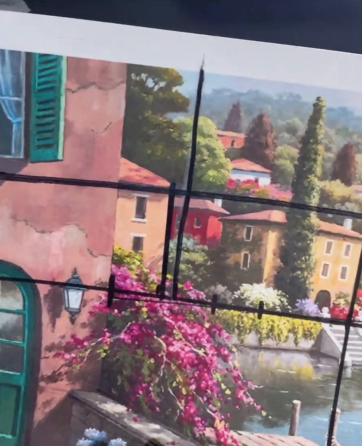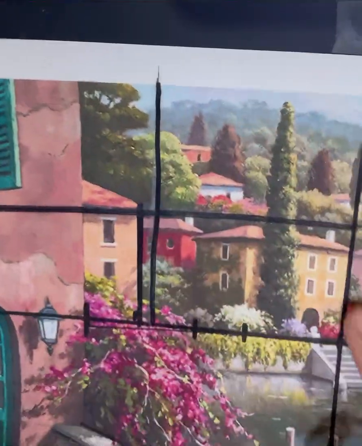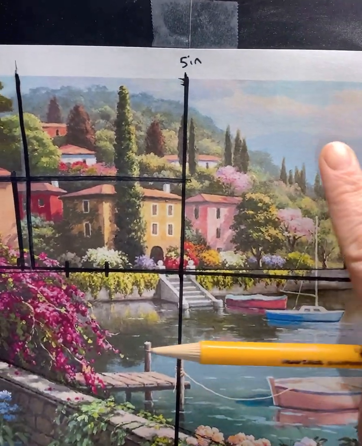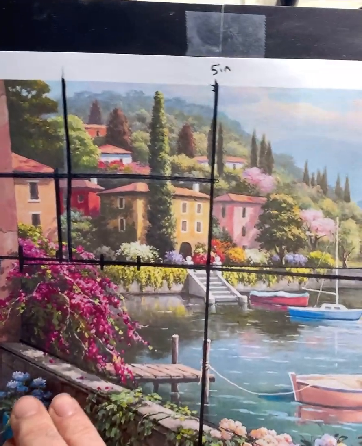That's what I'm going to work on, and then I'm going to work my way back. I'm going to start with the foreground, work my way back. As we get painting, we're going to do opposite. We're going to start with the background and kind of work our way forward.